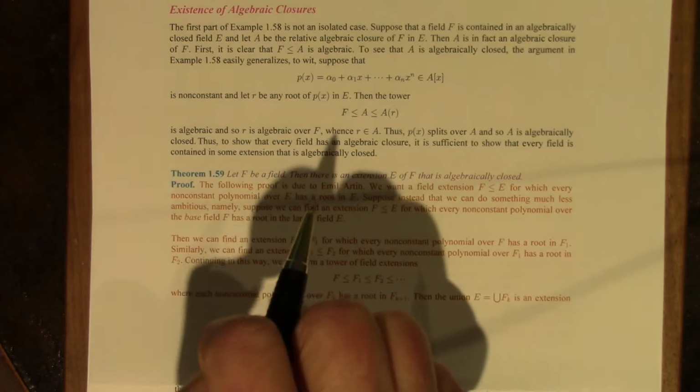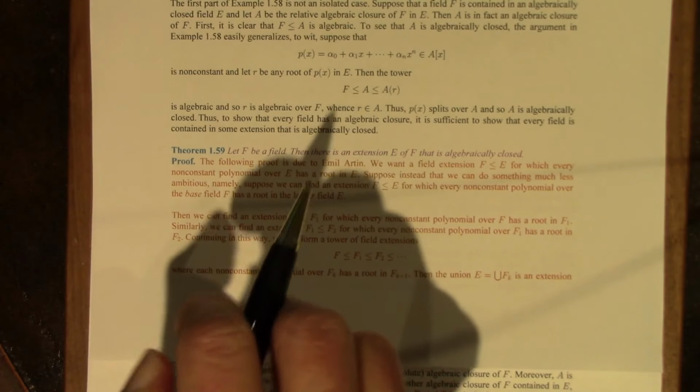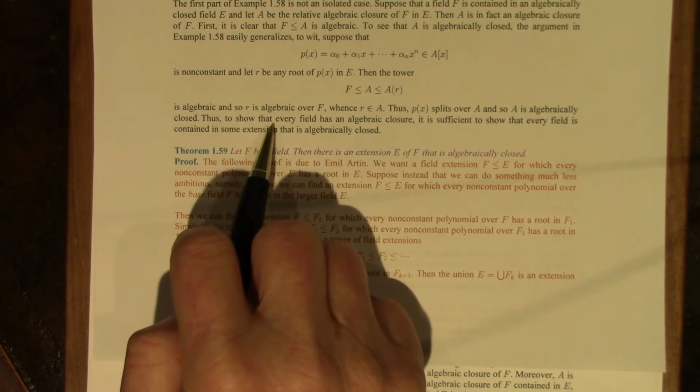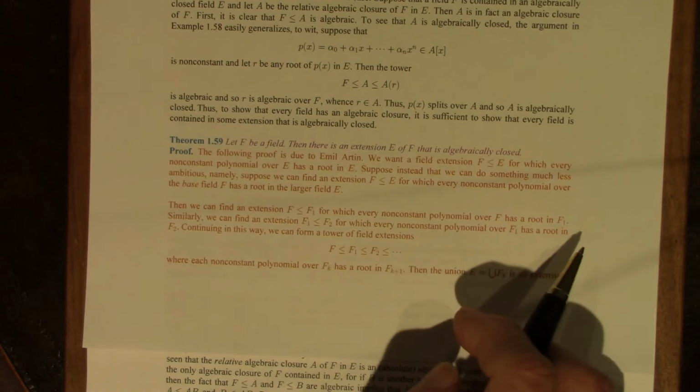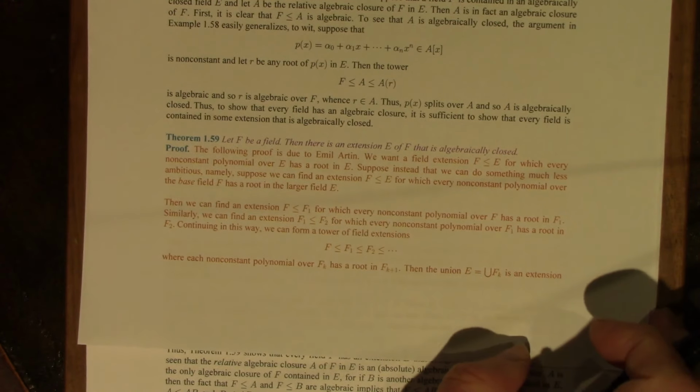What's really important about this is that it gives us a segue into showing that every field has an extension that's algebraically closed. And it's sufficient to show that every field is contained in some extension that is algebraically closed, then that would mean that every field has, in fact, an algebraic closure.